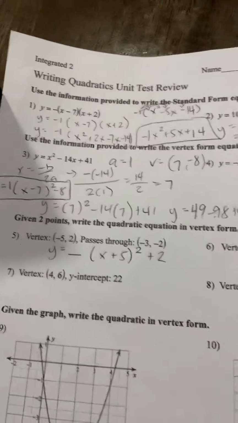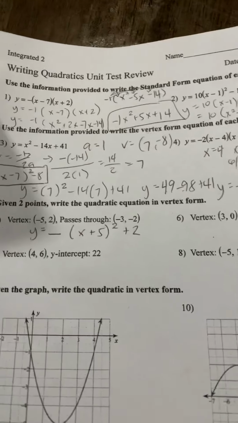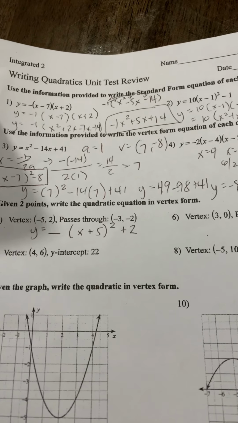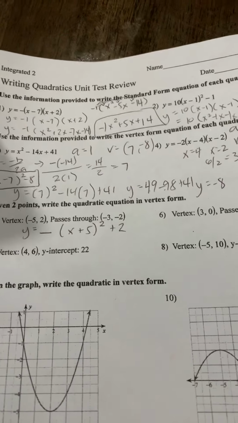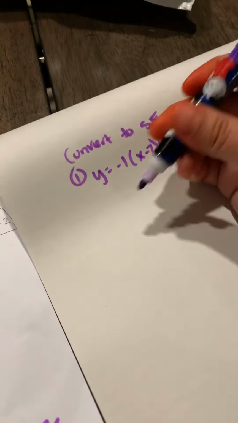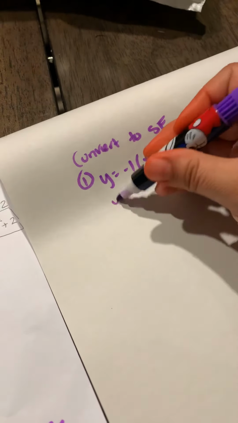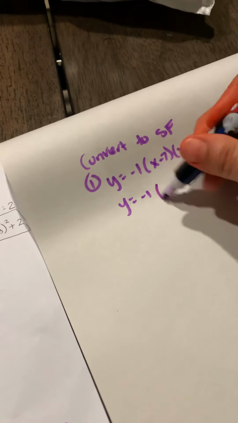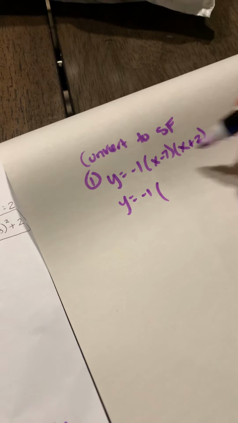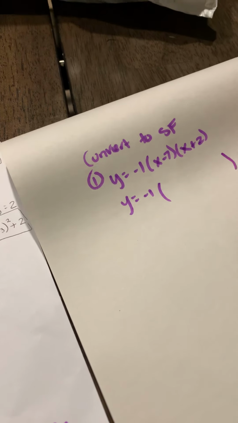Number one is written in factored form. Now I know I have some of the answers already here, but I'll go ahead and show you the work for this one. So it's written in factored form already. You could do this a couple different ways, but I like to keep the -1 and then distribute this part first. So distribute these two factors first.